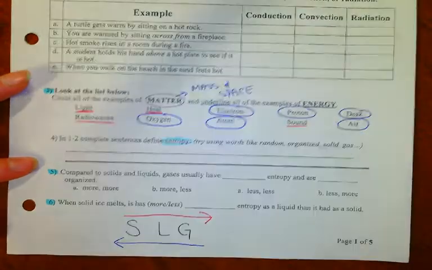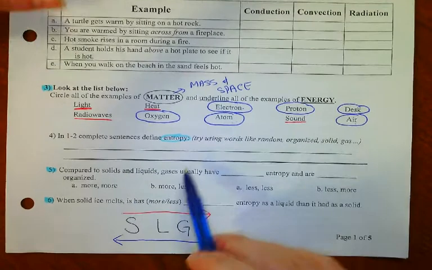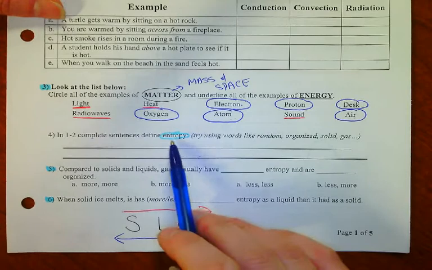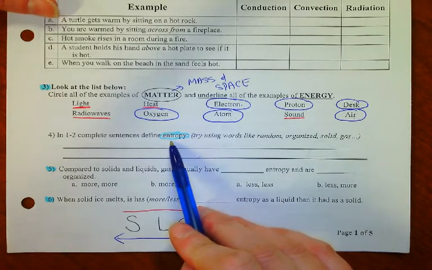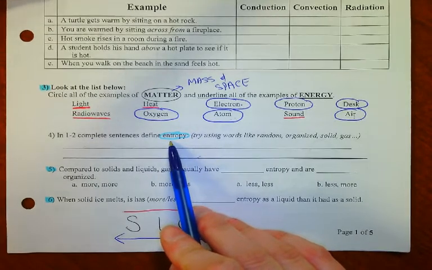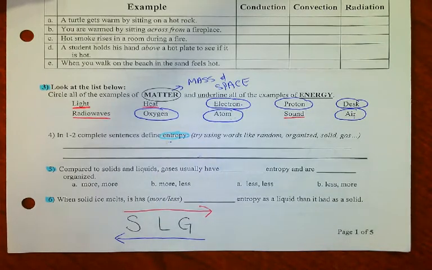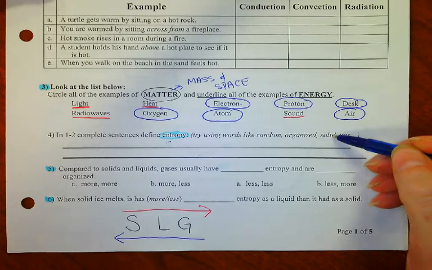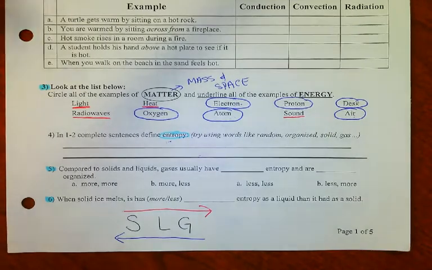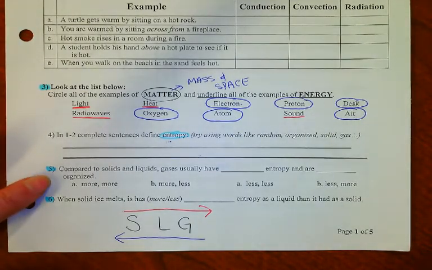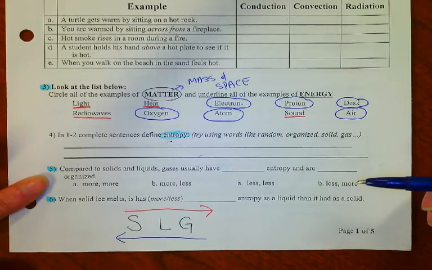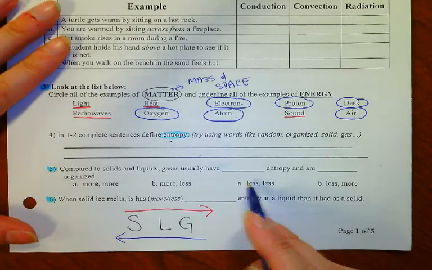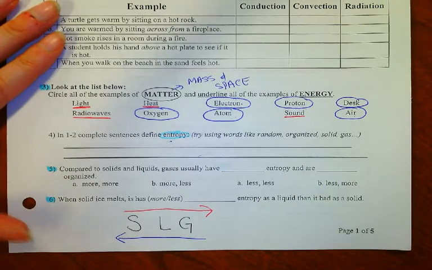These 4 are my energies. I'm not going to write a sentence for you, 1 to 2 complete sentences, but I am going to remind you that entropy is that random word that means random. Okay? So entropy is a measure of disorder and randomness. So a gas is more random than a solid, or has more entropy than a solid. So that's what I wanted to talk to you about on number 5. Compared to solids and liquids, gases usually have blank entropy and are blank organized.